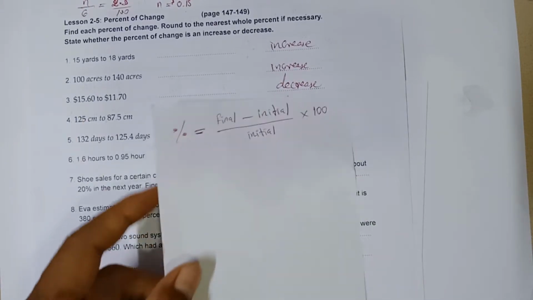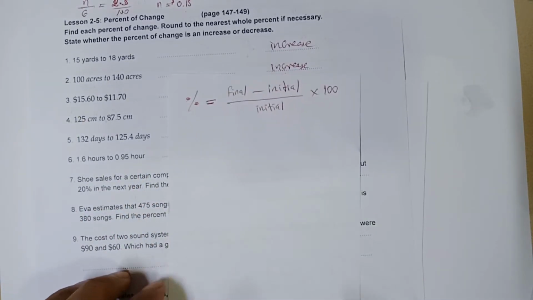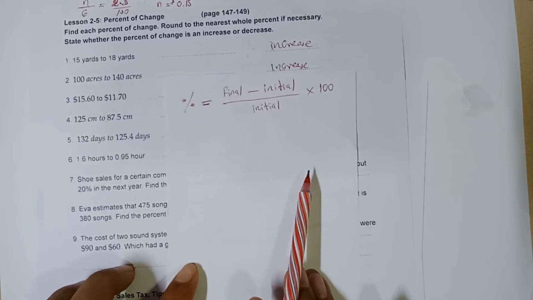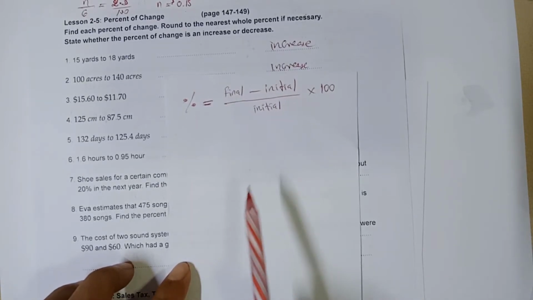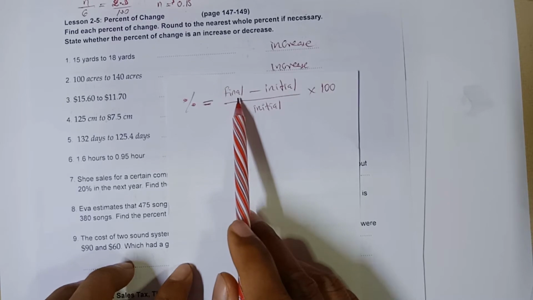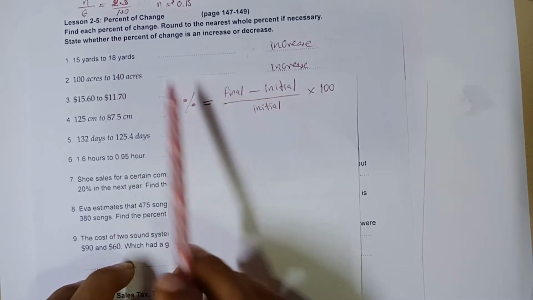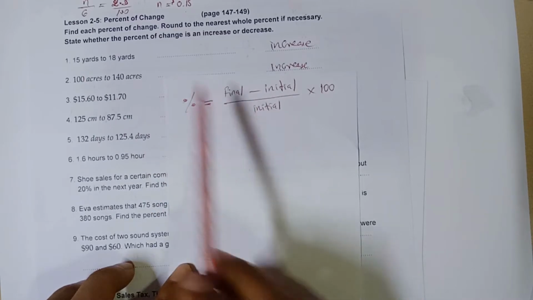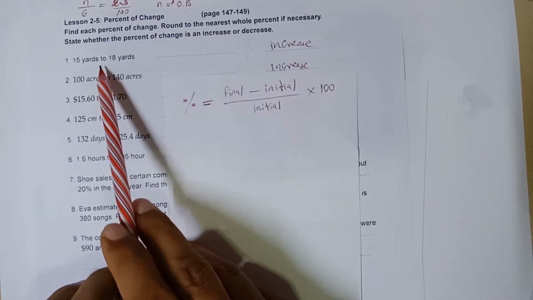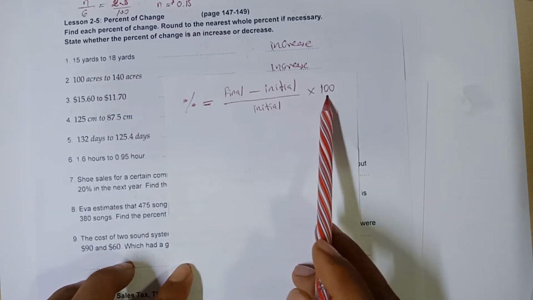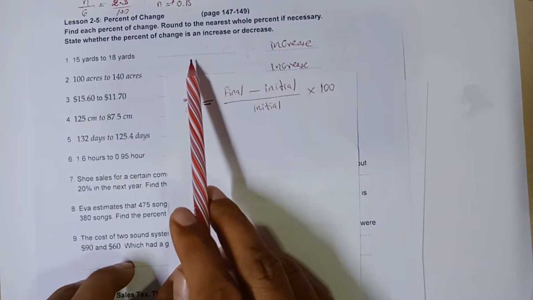So here's the formula. To find the percent decrease or increase, you use the final value minus the initial value, and you divide by the initial, and then you multiply by 100. Your answer will be in percent.